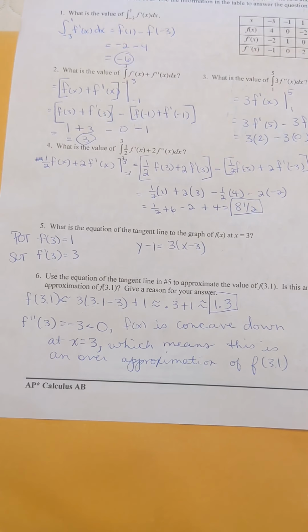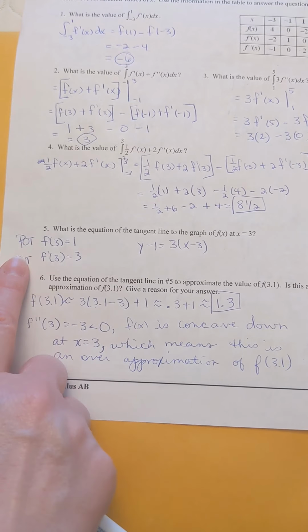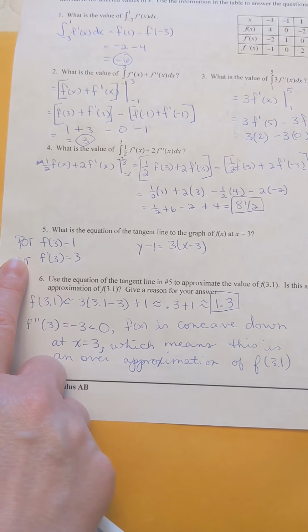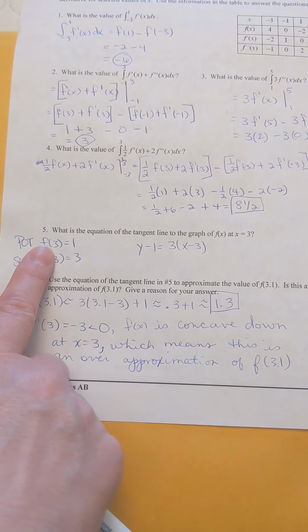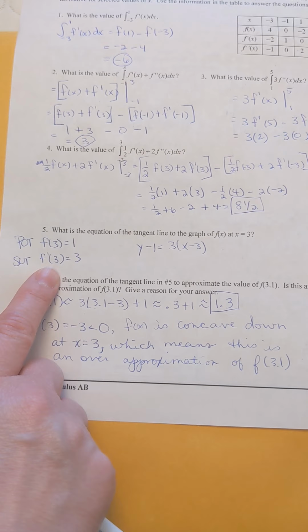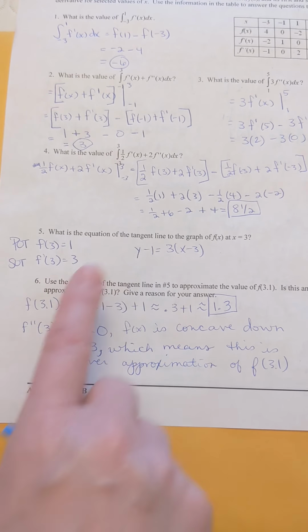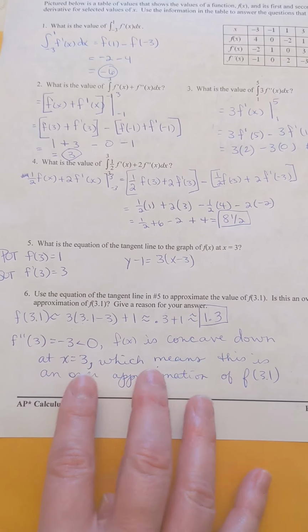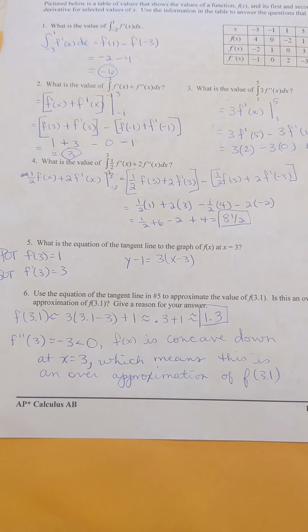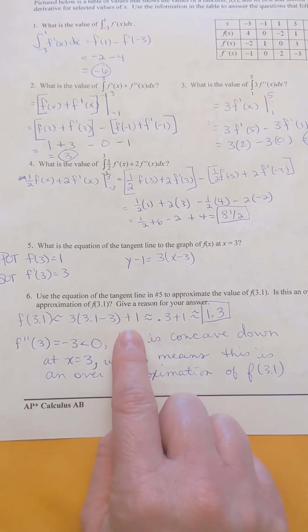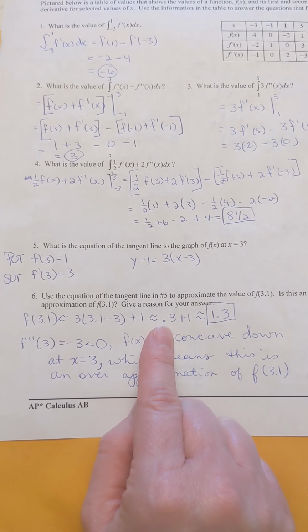Number 5, you need the equation of a tangent line. So you've got your point and your slope of the tangent. Point of tangency came off the chart. Slope of the tangent came off the chart. It's right there. And then number 6, you have to approximate. So I just moved this plus 1 to the end, so I could just substitute and work it out. I got about 1.3.